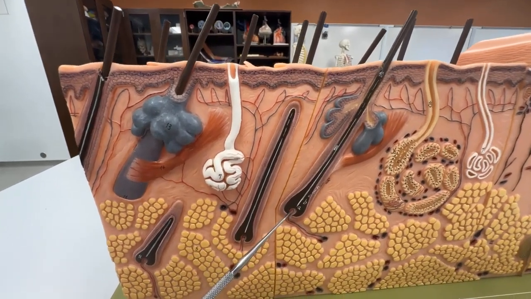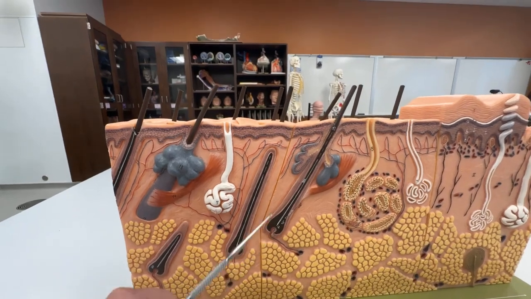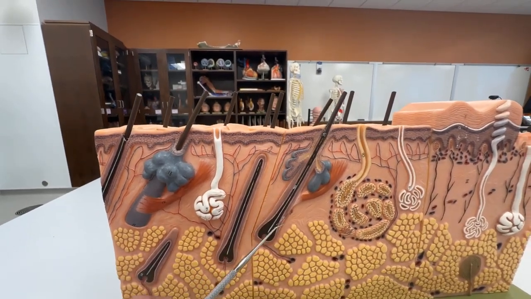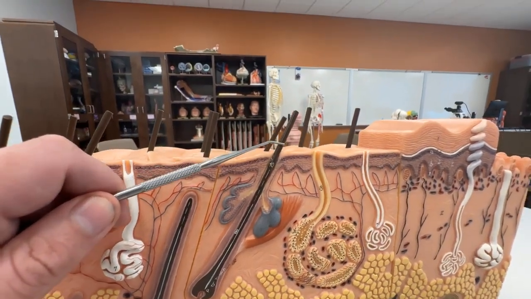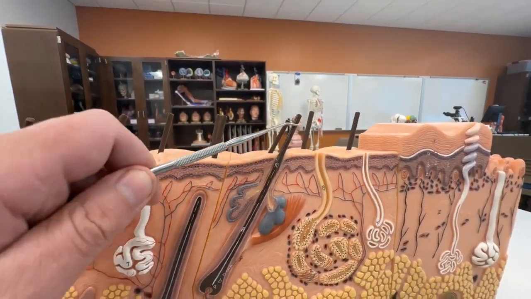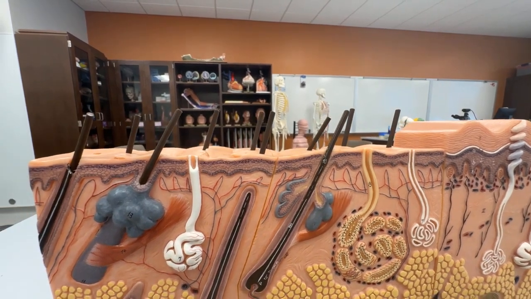Here we can see the hair papilla, as well as the hair follicle in which the hair will reside, and the hair shaft will project superficially here onto the surface of the skin.